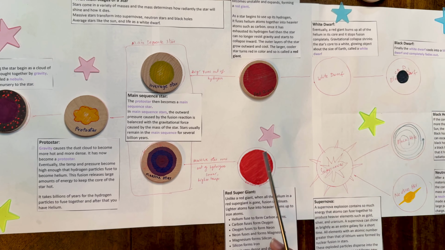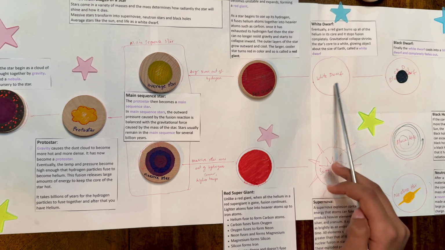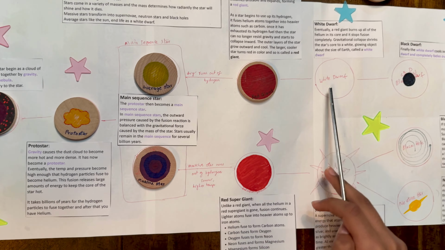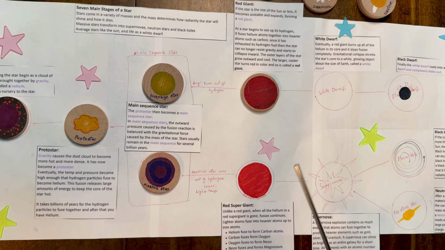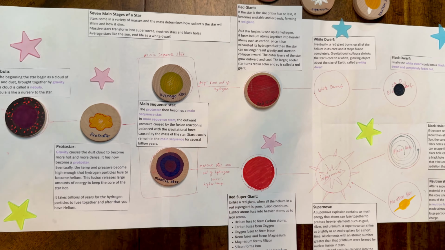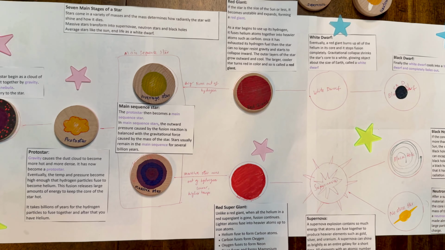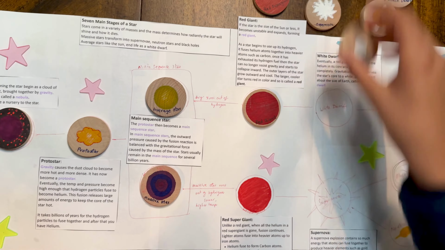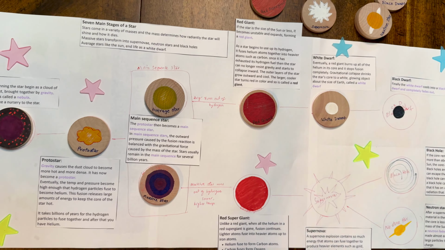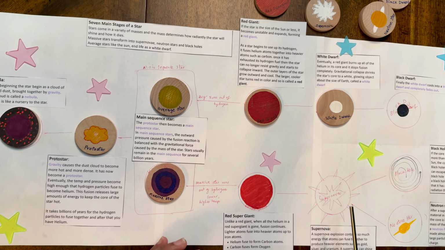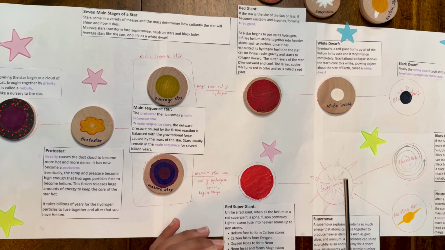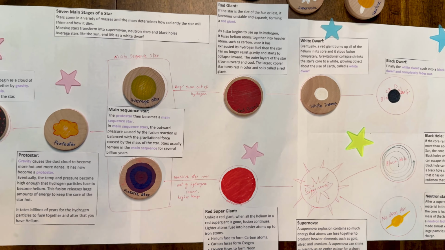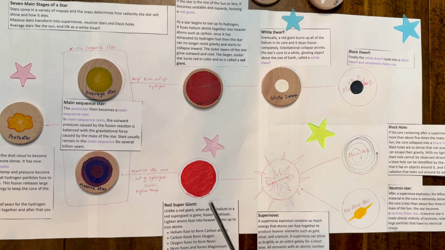All right, now we're going to move to a white dwarf. Eventually the red giant burns up all of its helium to the core, and when it has no helium, the gravitational pressure starts to build up on that red giant. When the gravitational pressure builds up, it completely shrinks the size of the star, making it the size of Earth, or if it's a smaller star, it may be smaller than the Earth.